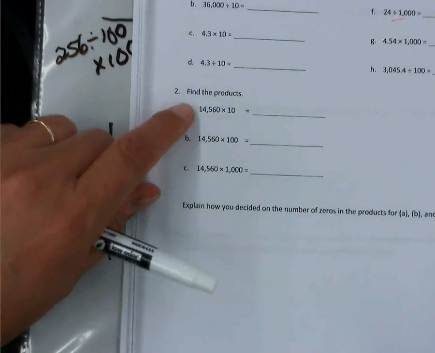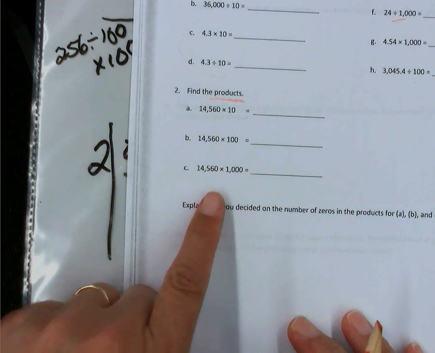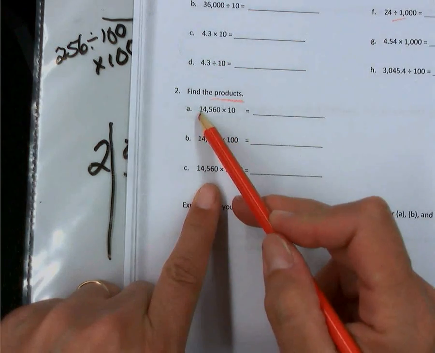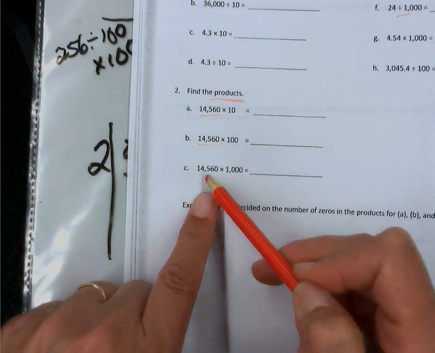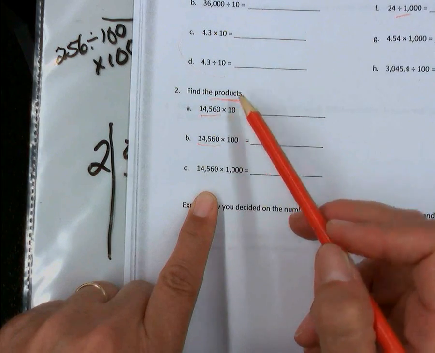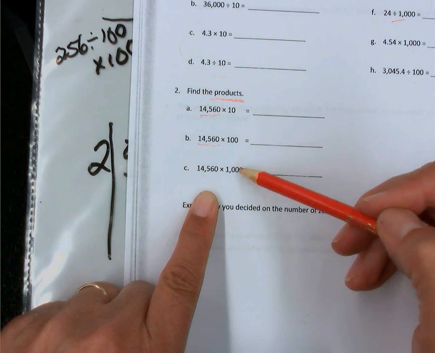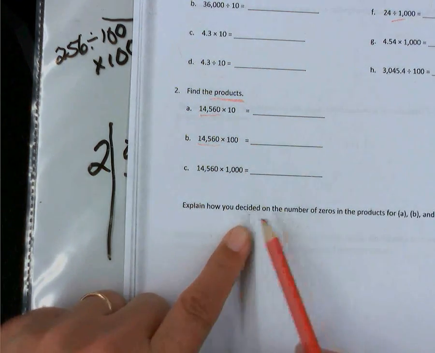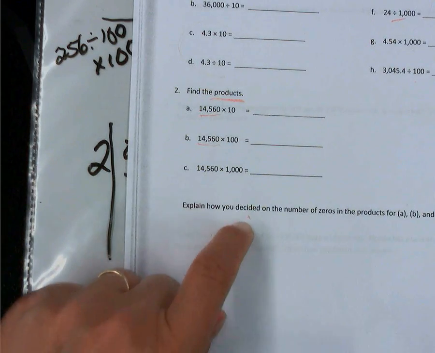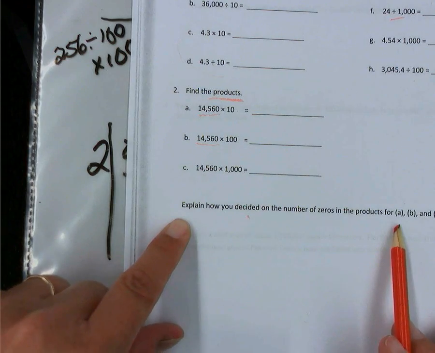Finding products. If you're finding products, that means they're all multiplying. We're using the exact same number every time, 14,560 each time, instead of it growing 1 place value, 2 place values, 3 place values. So think about where everything is going to land. And then describe is asking us to do that. So explain how you decided on the number of zeros in the products.